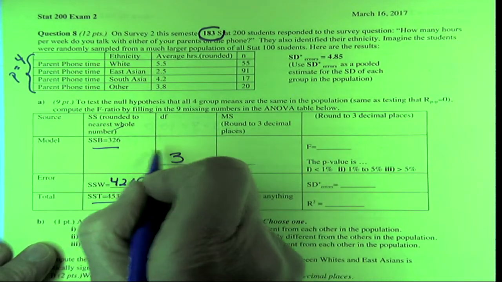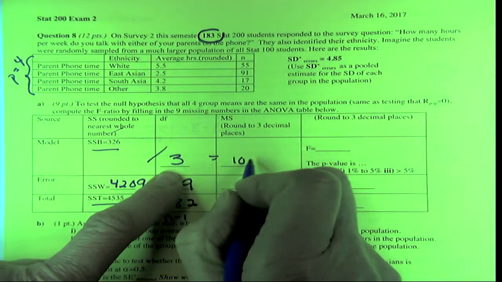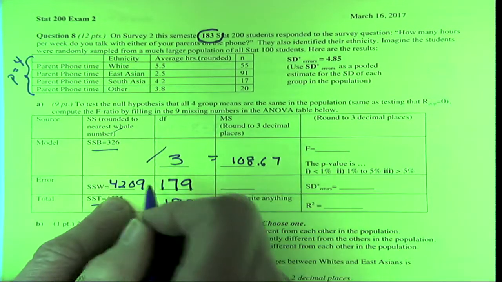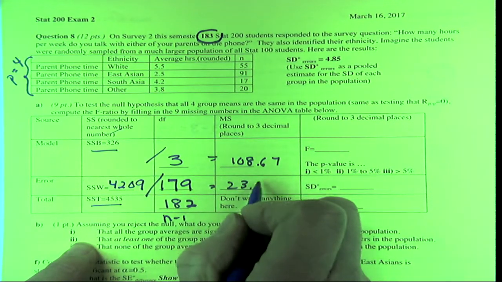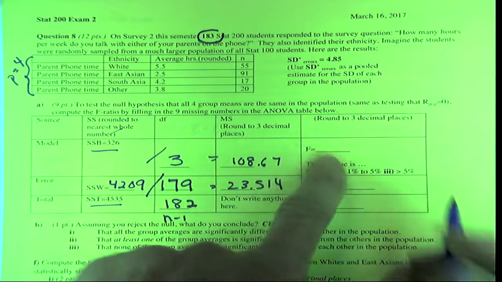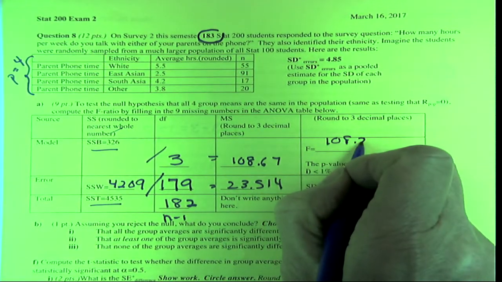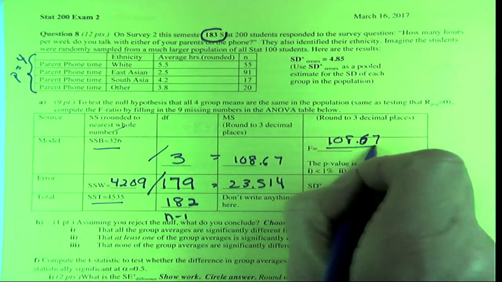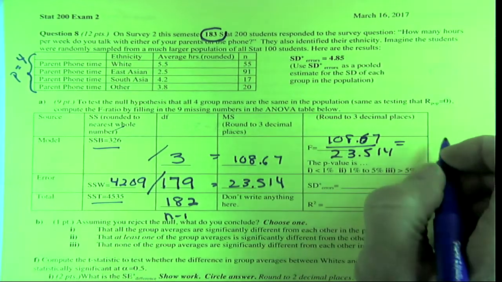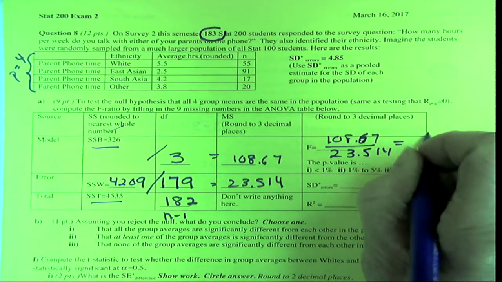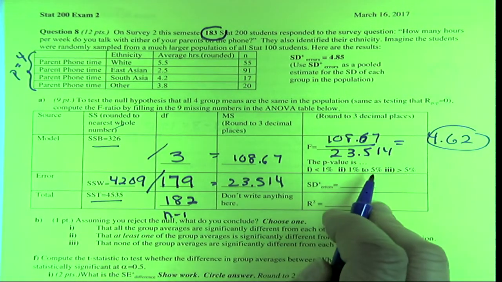To get to this, we just say 326 divided by 3 is the mean square. And 4209 divided by that is 23.514. The F ratio is just the ratio of those two. So it's 108.67 divided by that. And we get 4.62. Now, how are we going to get the p-value?